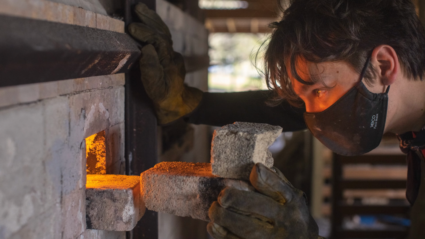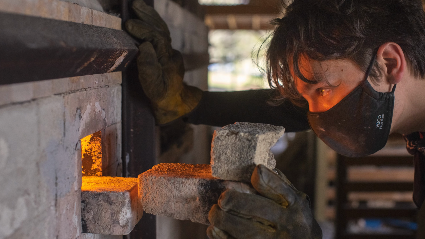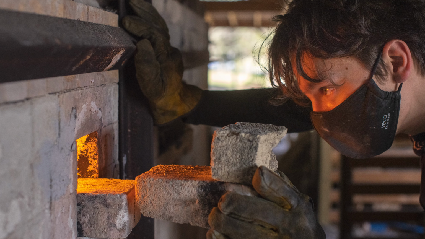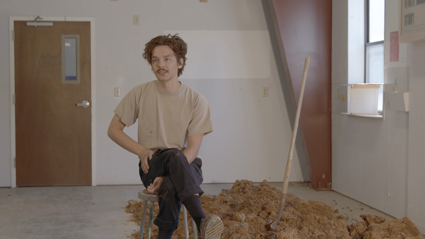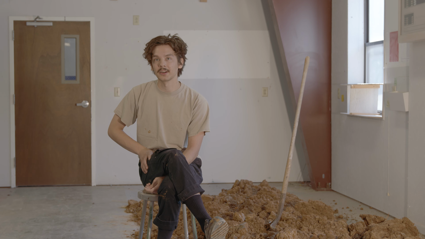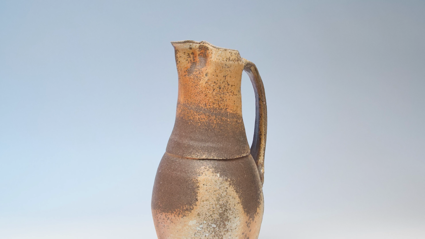I really love wood firing because it shows the effect of time on the work. It shows what it's been through, it shows a history of the process. And that's something that I really like to carry throughout my entire body of work. I try and show that through the marks that I make on the clay and through the firing as well.